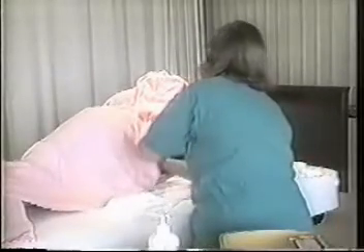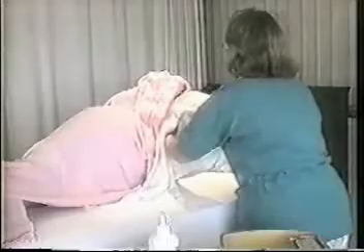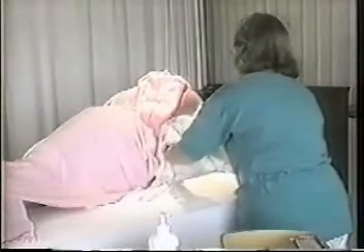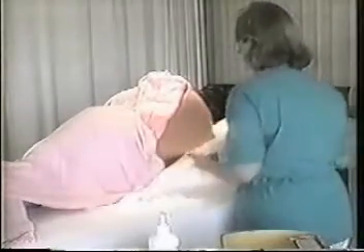This is another reason why it's so important to have short nails. Giving a person a back rub can easily scratch a person if the nails are long. So having short nails for this part of the bath is particularly important. Now, if there's any excess lotion on the back after the back rub has been given, just blot it dry with the towel that you're using for drying.